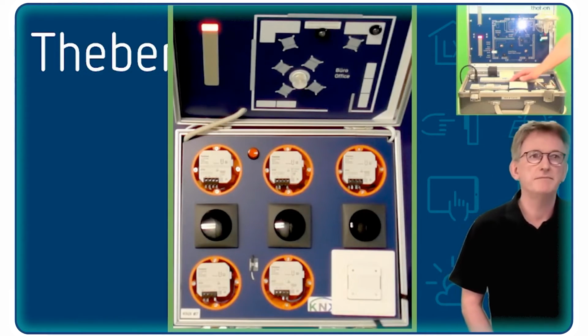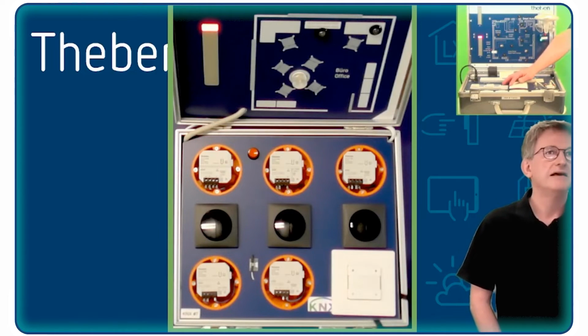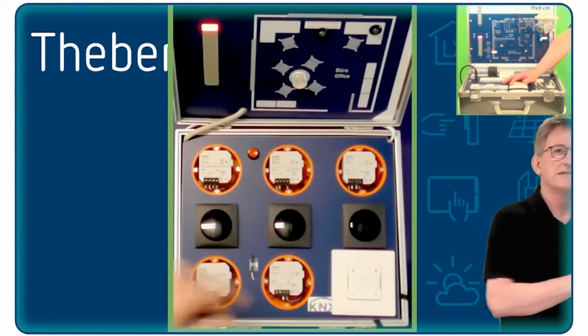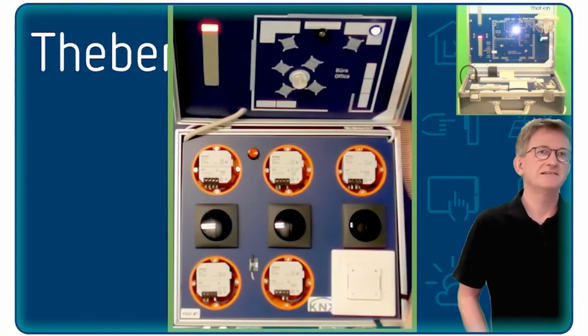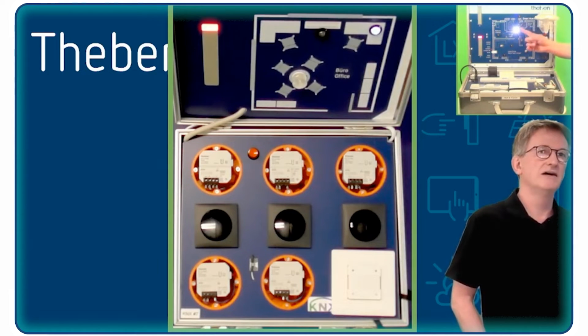So I have implemented here a command, just that's a normal switch on, switch off, and with the second command, I'm switching on here that light. You can see, and the feedback of this light I will send back to an unsecure device.